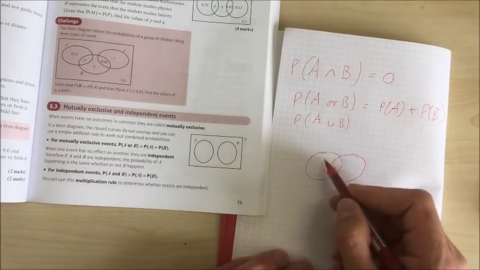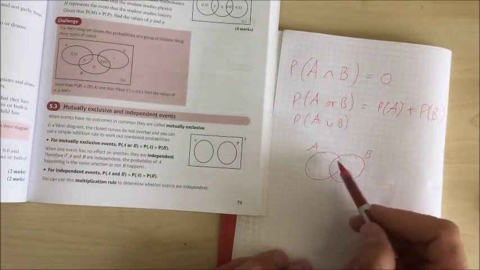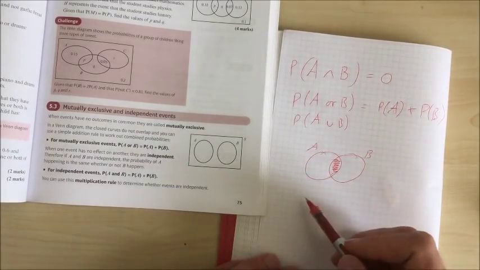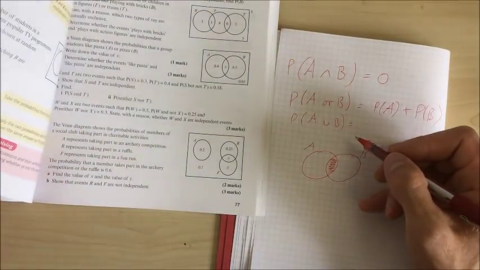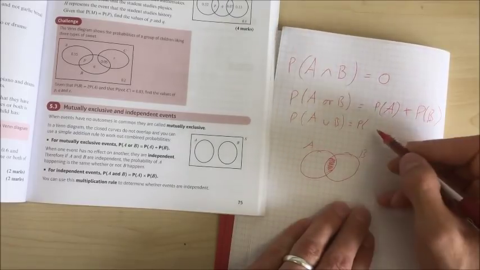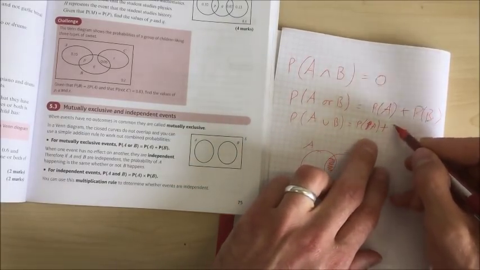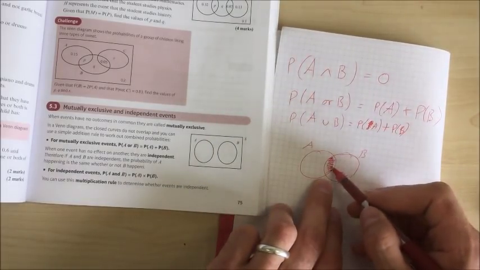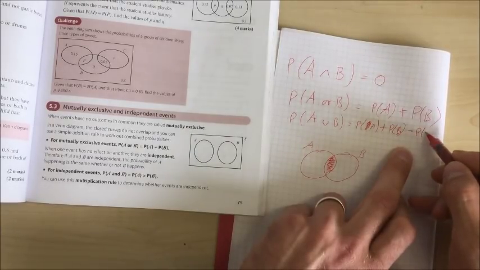Usually there's an overlap, isn't there? Here's event A, here's event B. If I did the probability of A plus the probability of B, I'd be counting this overlap, I'd be counting the intersection twice. So the general rule, which isn't actually in this textbook, but is just for interest, is the probability of A union B is the probability of A plus the probability of B. If I do that, I've counted the intersection twice, so I need to take away the intersection.